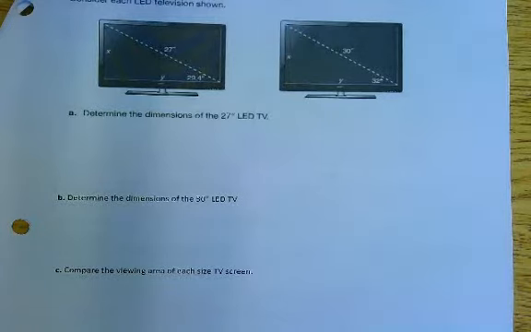Go on to letter C once you figure out the dimensions. 600.